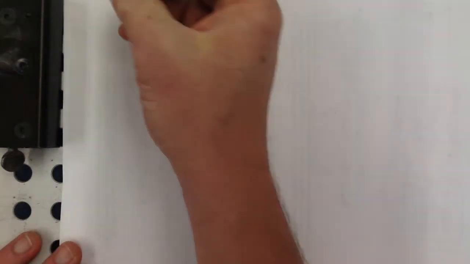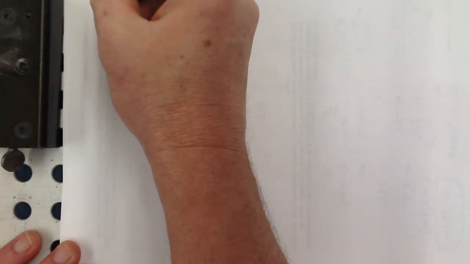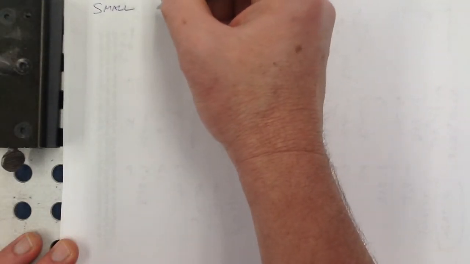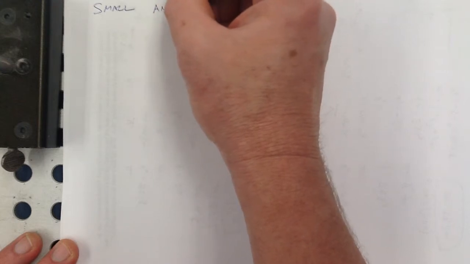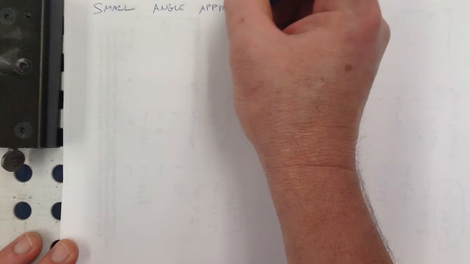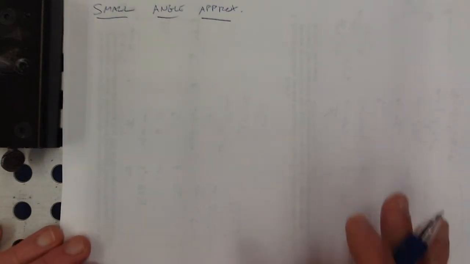Hey, AP Physics. For keeping the notes a little bit cleaner, I'm going to do a short video to explain the small angle approximation. World famous in physics, it is this small angle approximation. Now, it's kind of cool how this maps right onto what we're doing in calculus class.